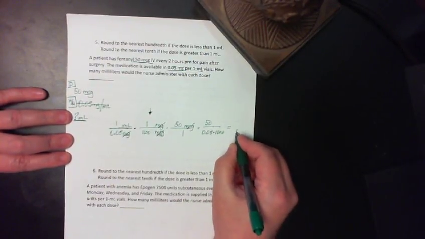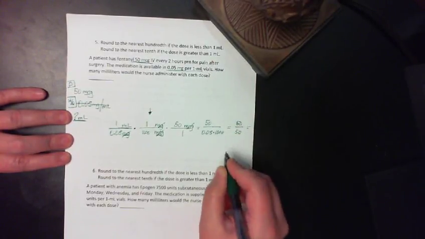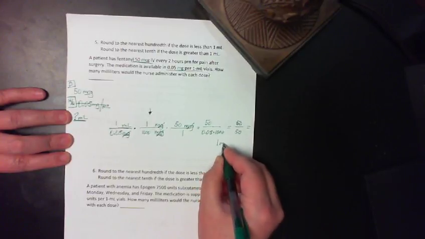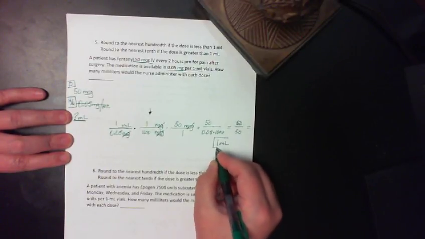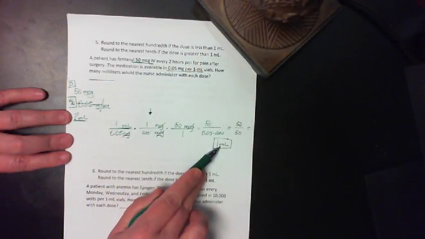I'm going to do the bottom one first, 0.05 times 1,000, and that gives us 50. So that would be 50 over 50, which equals 1 milliliter. That is how many milliliters we're going to administer for this patient. So for the 50 micrograms, we're going to give 1 milliliter from this vial.